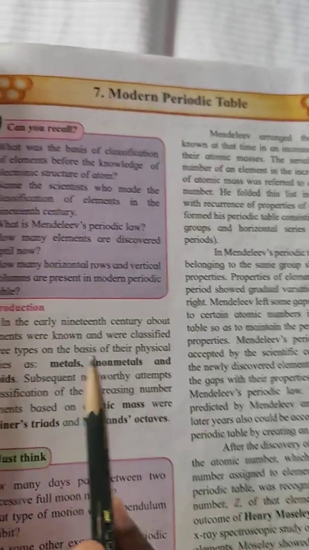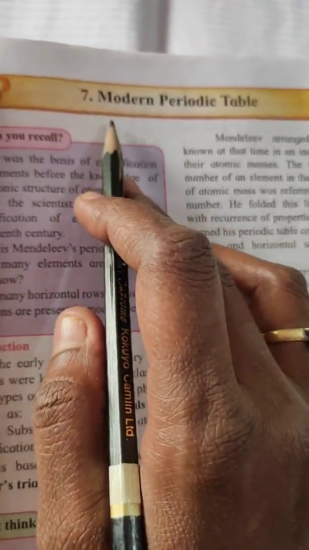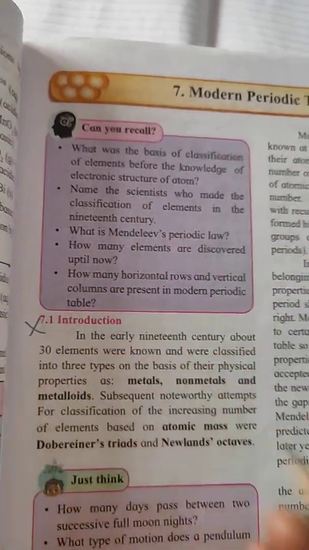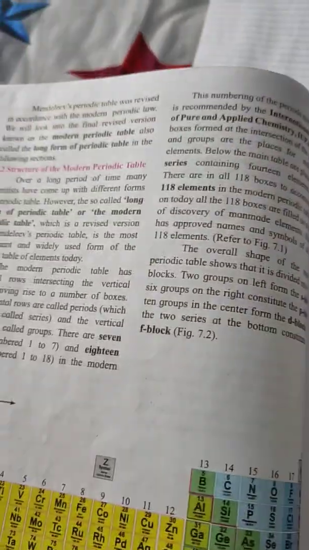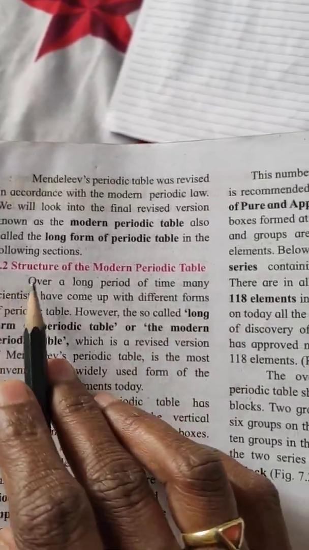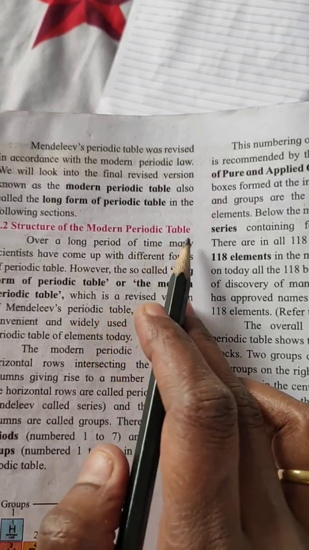Hello students, today we are going to start lesson number 7, Modern Periodic Table. From this lesson, the introduction part is reduced from your syllabus. The next topic we are going to start is topic number 7.2, Structure of the Modern Periodic Table.